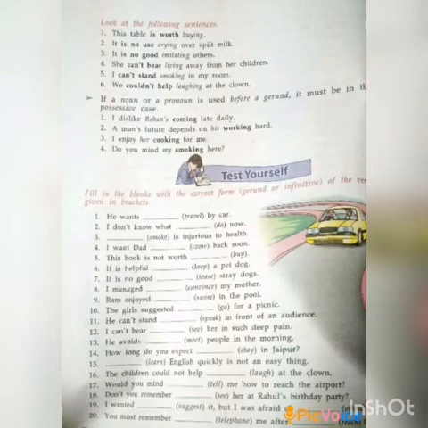And fourth one, do you mind my smoking here? These are the words known as gerund, the pronouns used before a gerund. So it is used in the possessive case. So here they have given the test yourself book exercise. Fill in the blanks with the correct form of gerund or infinitive of the verb given in the bracket. There are 20 sentences given. You just try it on your own.